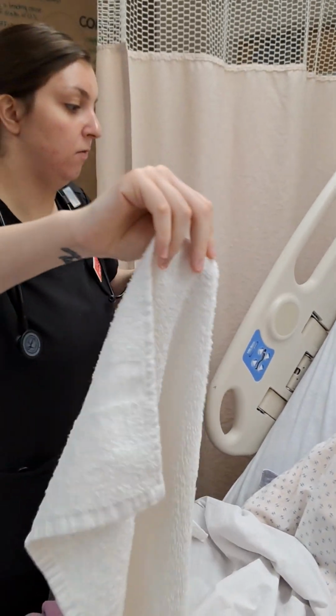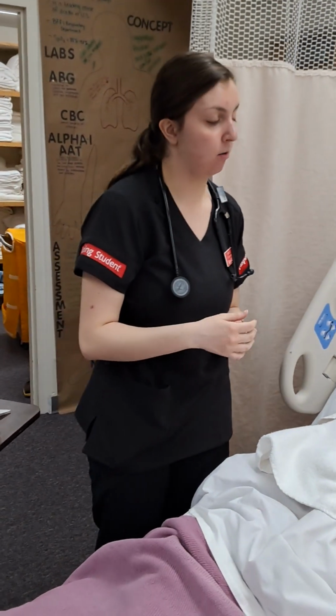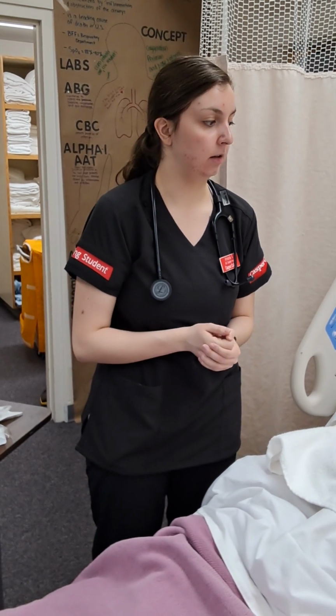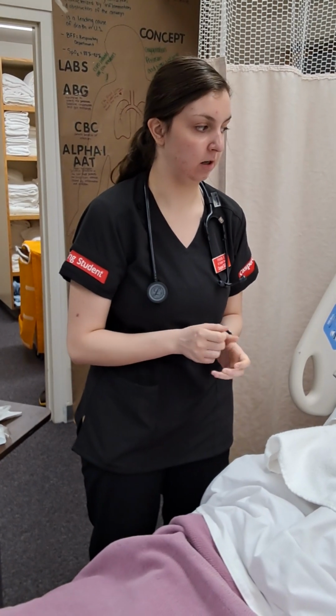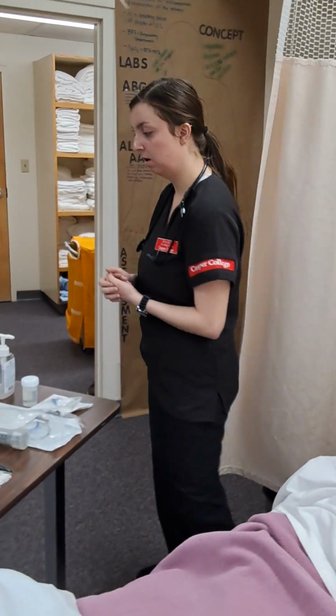At any time, if you feel pain during this procedure, raise your left hand and I will stop. I will also stop if he's excessively gagging, coughing, if he becomes cyanotic, or if he can't talk or hum. I will stop if he does those things. Okay, now I'm going to do my hand hygiene and apply some clean gloves.